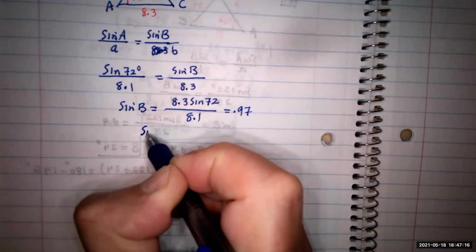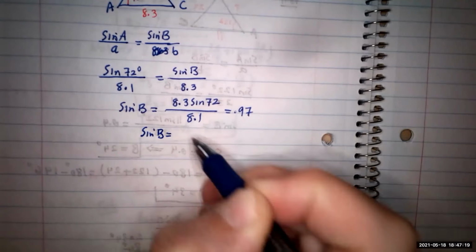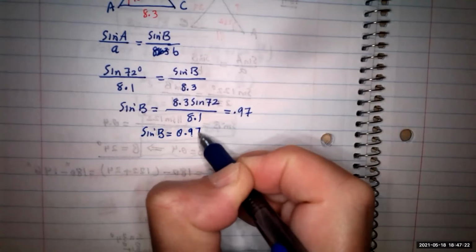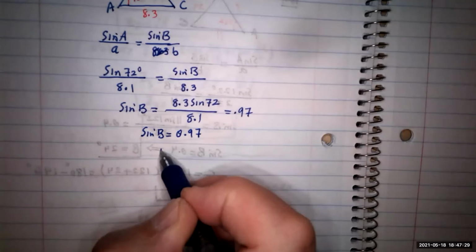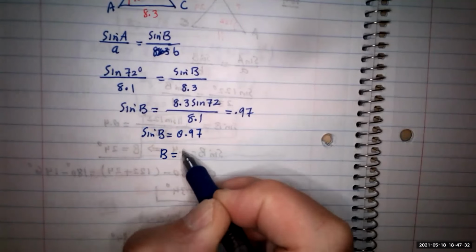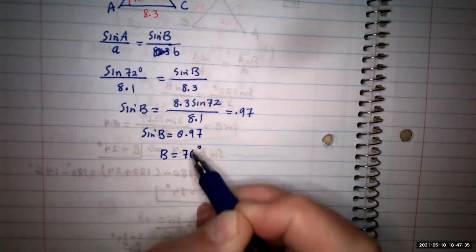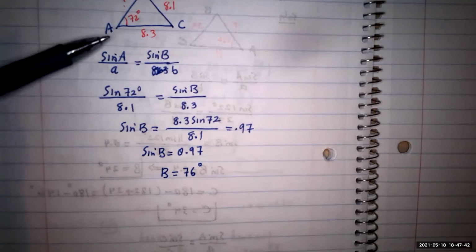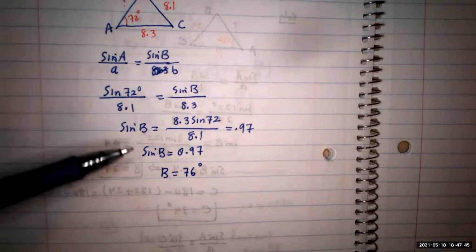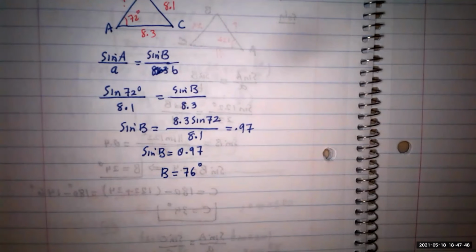So the sine of B is going to be almost 0.97. And if you use your calculator, B would be 76 degrees. That's one solution. Then you check to see if the second solution can be used. You see this is 72, 76, 72 would be almost 148. So there is a leftover. So we consider the second solution.